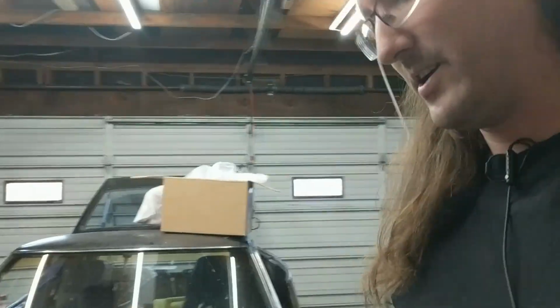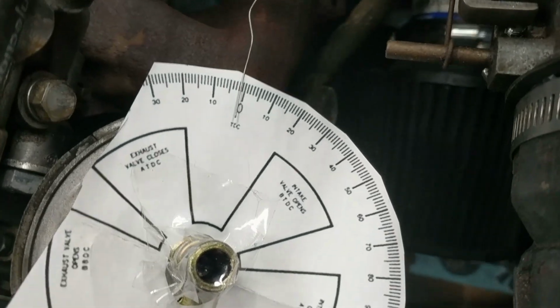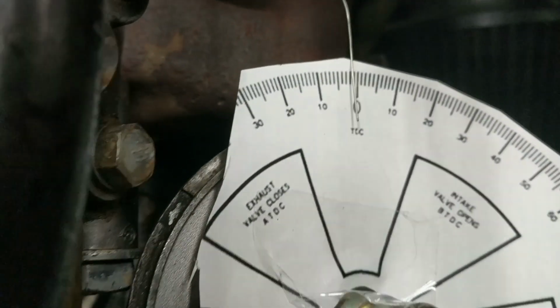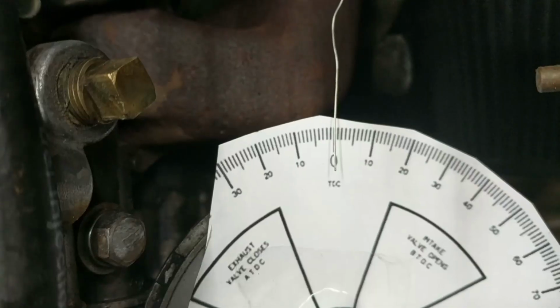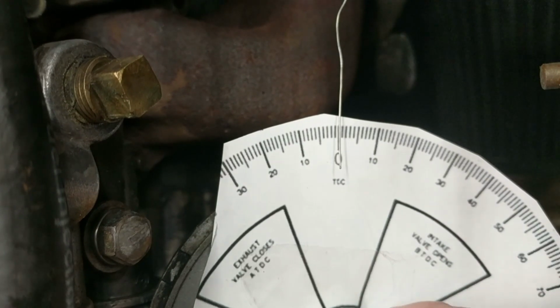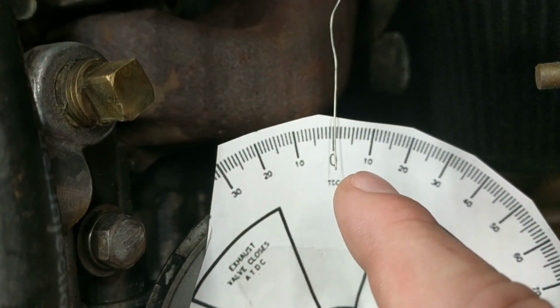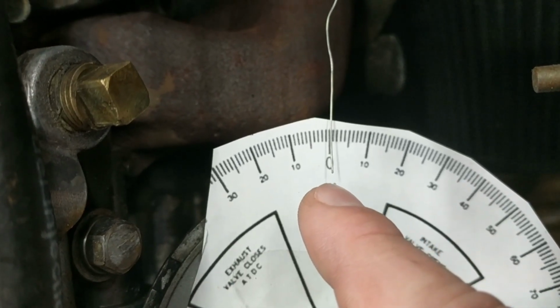So to test this, I printed out a degree wheel and taped up some solder wire just to give us a reference point here. Let me see if I can get this aligned. All right, if the difference is 8 degrees at the crankshaft, then 4 degrees would explain 100% of my error.